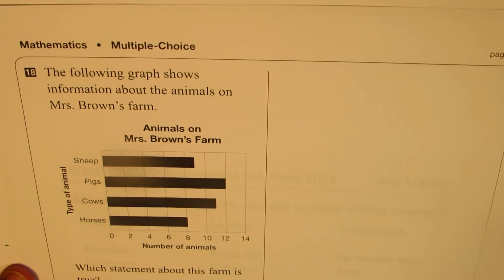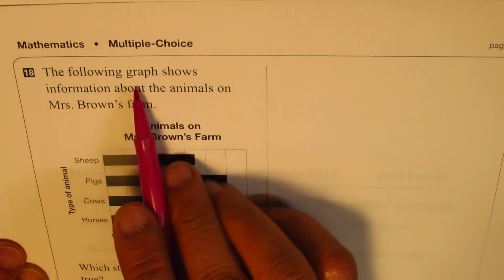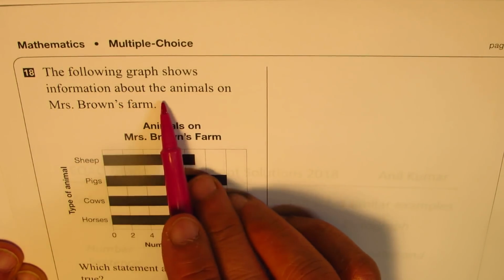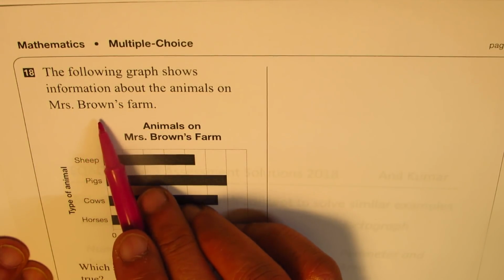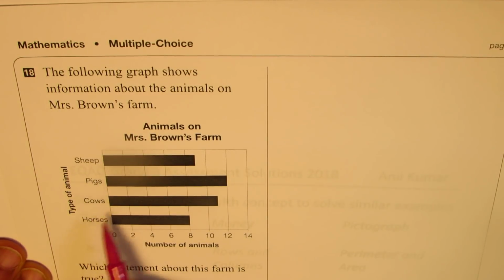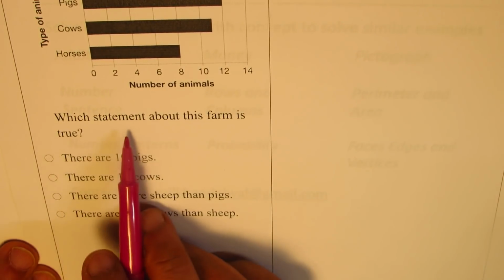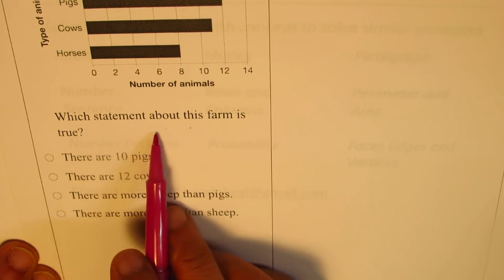Okay. The last question here is question number 18, which is a bar graph for us. It says, the following graph shows information about the animals on Mrs. Brown's farm. Okay, sheep, pig, cows, and horses. And these are the numbers: 0, 2, 4, 6, 8, 10, and 12. Now, the question here is, which statement about this farm is true?